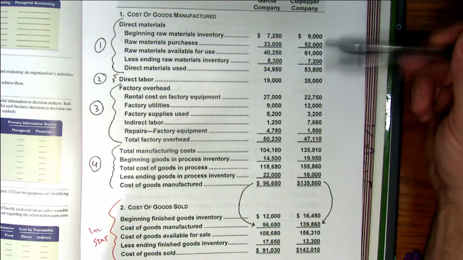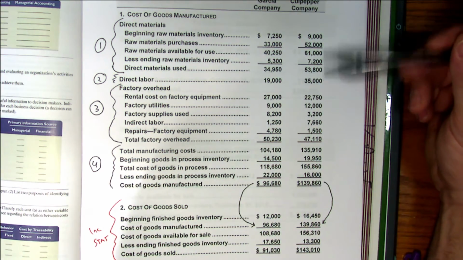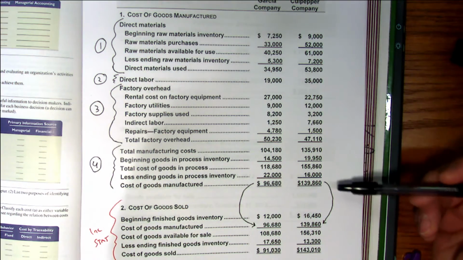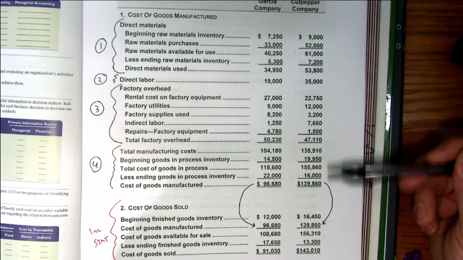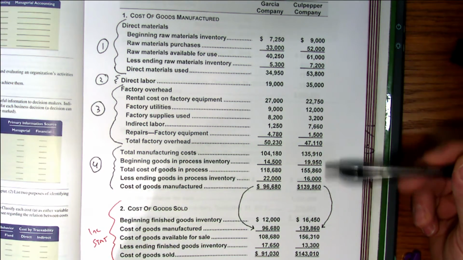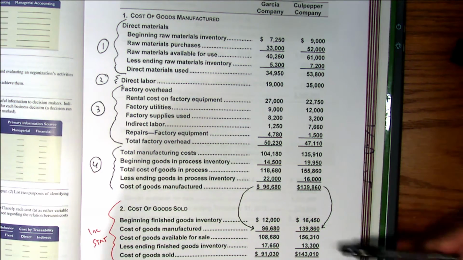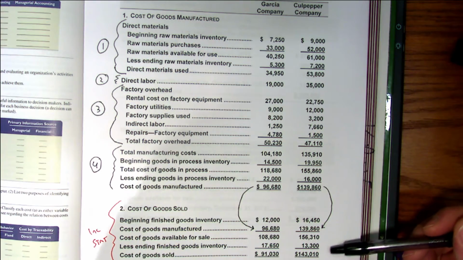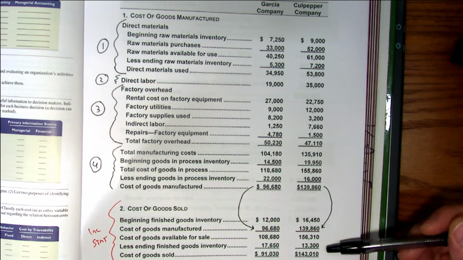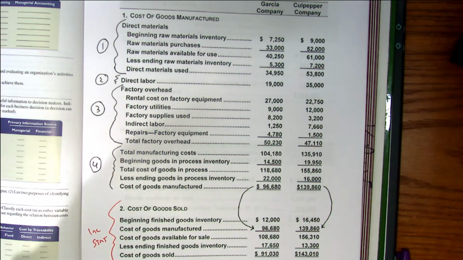We first add the beginning inventory of raw materials and subtract out the ending inventory of raw materials. Secondly, we add the beginning inventory of goods in process and subtract out the ending inventory of goods in process. And then lastly, we add the beginning inventory of finished goods and subtract out the ending inventory of finished goods. Doesn't that make sense? Because that's the progression.